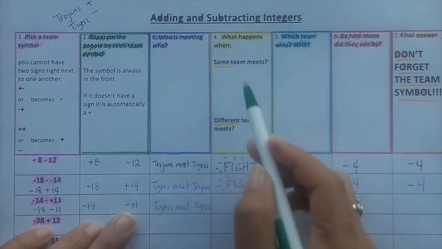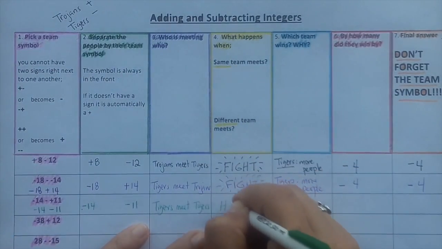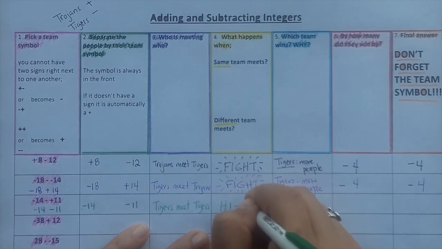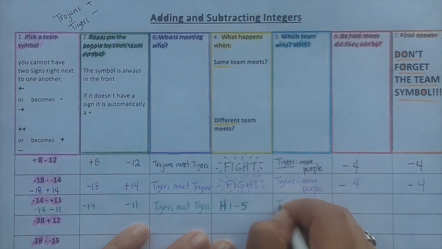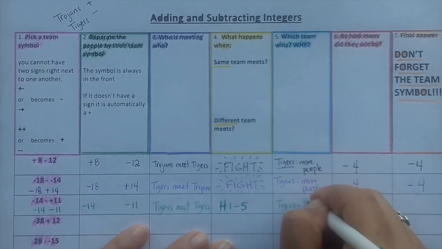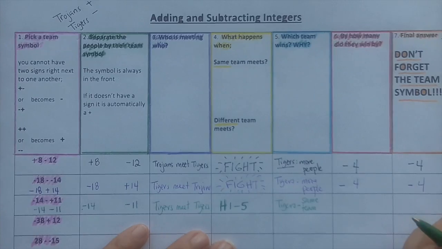So right here under the same team meets, I want you to write high five each other and grow in number. If you didn't write that, then you missed the listening check. Which team wins and why? Tigers win because they're the same team.